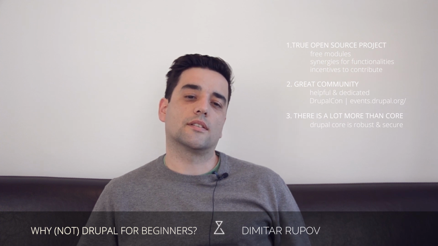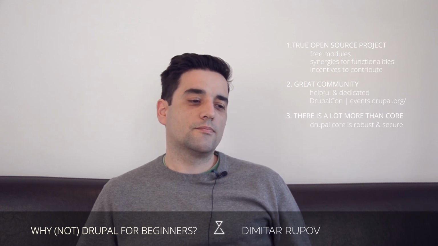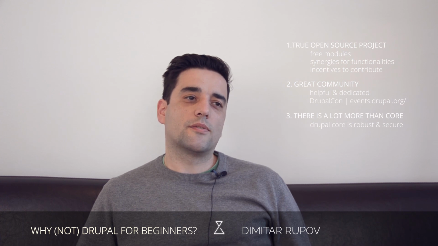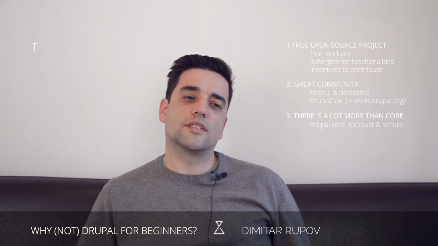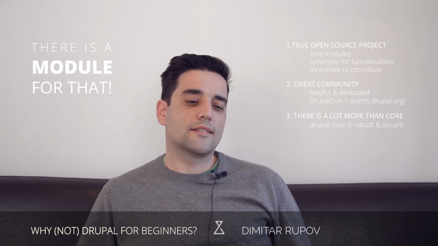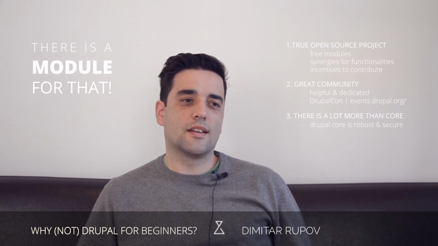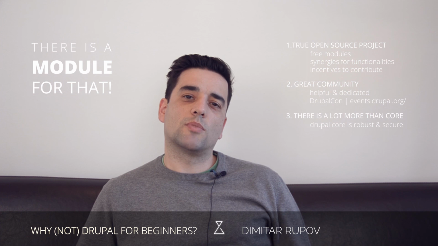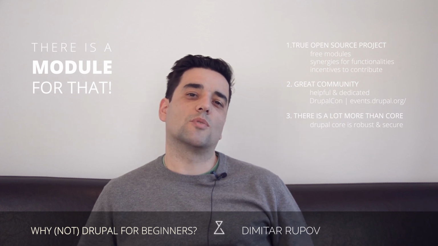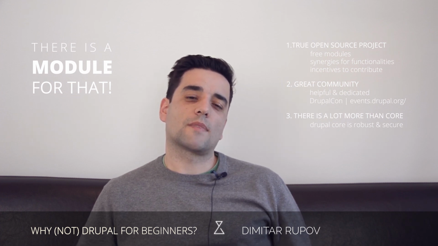And to wrap up, there's a phrase in the Drupal world: there's a module for that, and this is really true. If you need some kind of functionality, you start to dig around and Google for it, and the solution pops up. There's almost always a module for anything that you need.